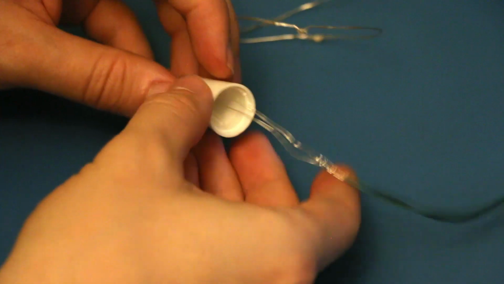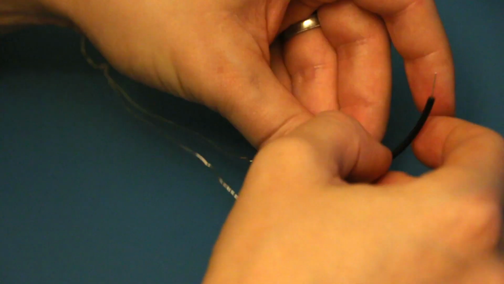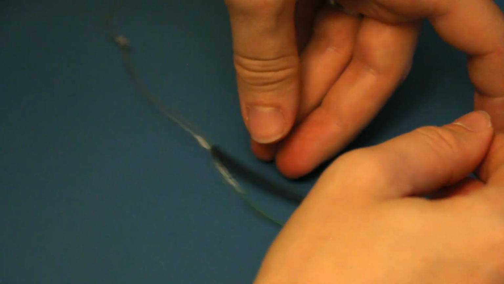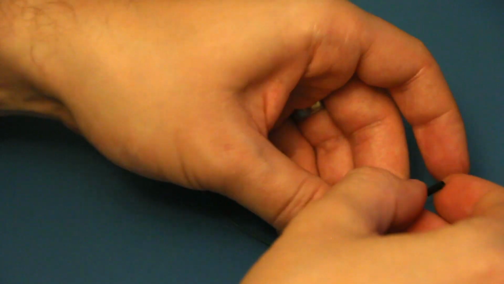There we are, slide them out one by one. And then, just to keep things clean and prevent shorts and things, we're going to put some heat shrink over the joints.